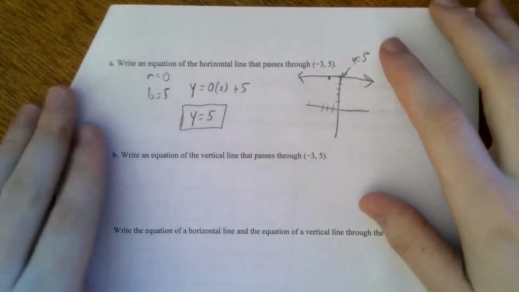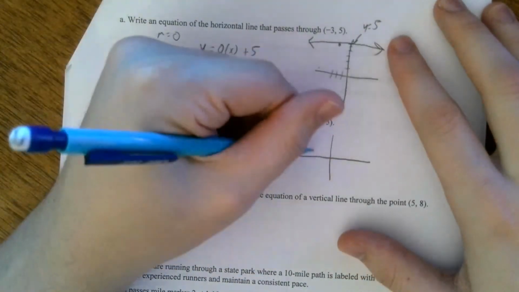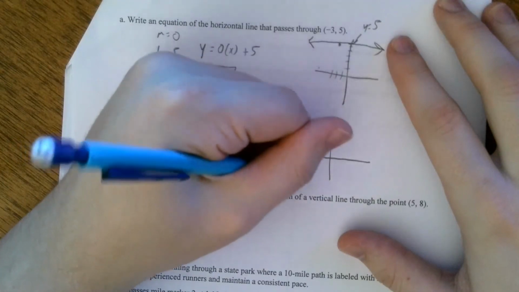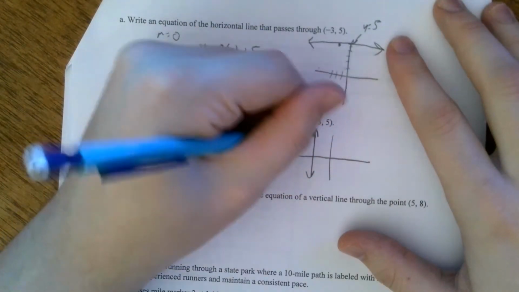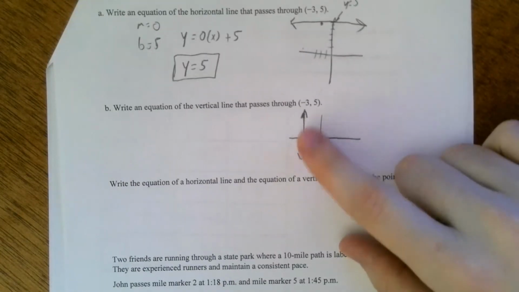Okay. What if we have a vertical line here, though? So if we have a vertical line, so negative 3, 5, it's going to go this way instead, right? So what is our slope here? Well, our slope is undefined, right? So what other information do we know about this?